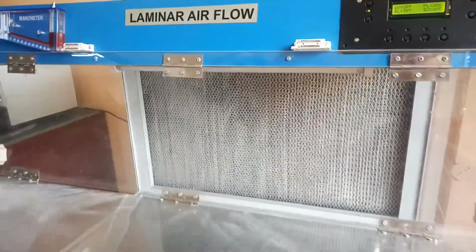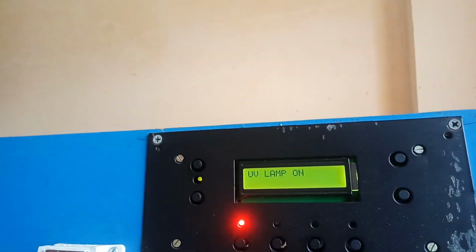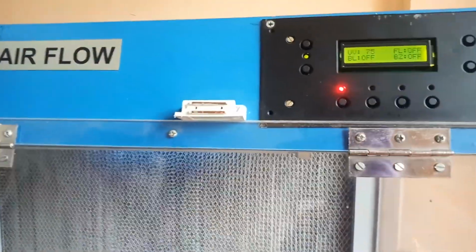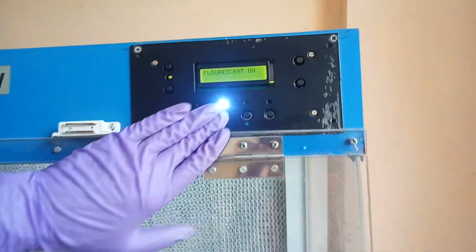Normally how it functions is, we keep it closed and then we switch on the UV. If you can see now, the UV light is on inside, and as a result all microorganisms present inside will get killed. We'll leave it on for a certain time, and after the sterilization process is done, we switch it off, and then we switch on the working light inside.